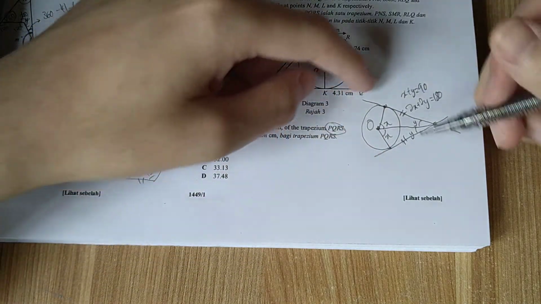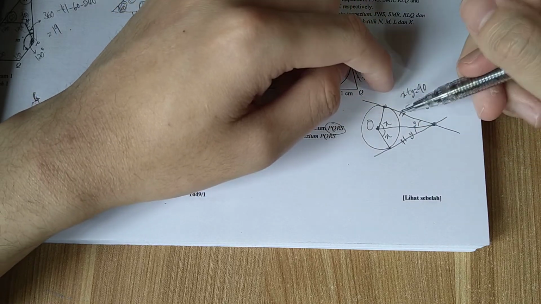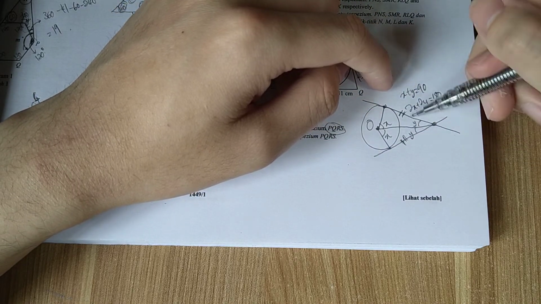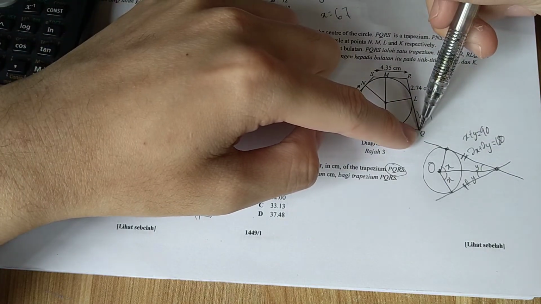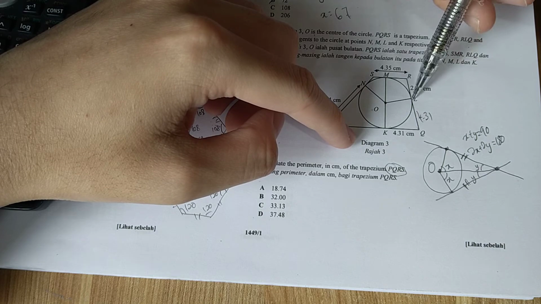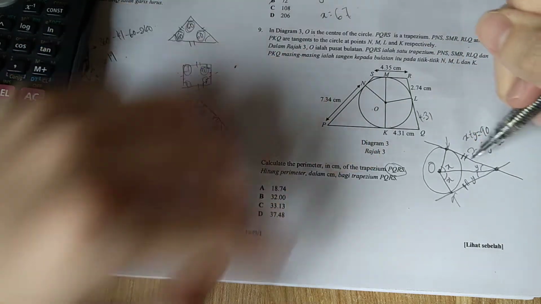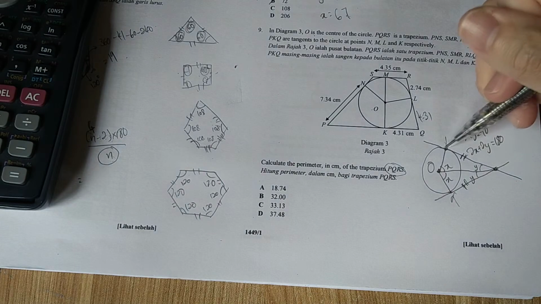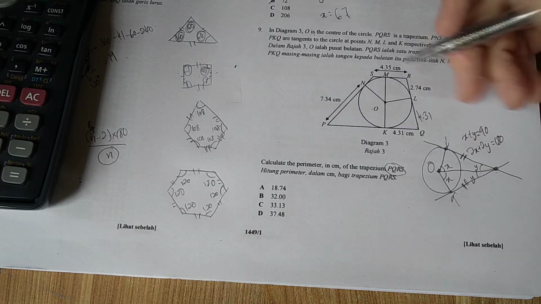So we can conclude that kalau ada dua tangent intersect at a point, the side here will be the same length, right? So, can you see the two tangent here? They intersect at Q. Maksudnya KQ, LQ sama panjang, right? Because this is the tangent point. So, from the intersection point to the tangent point, they will be the same length, right? That's why here is 4.31.